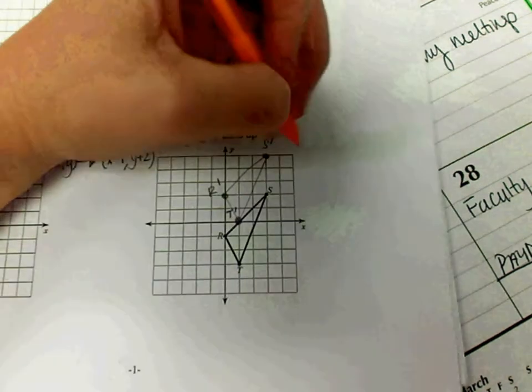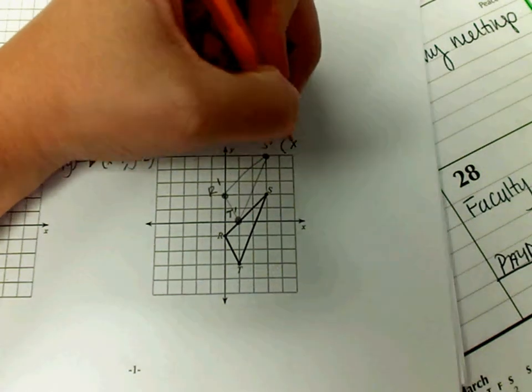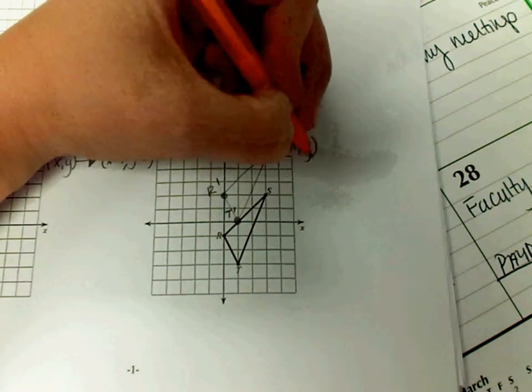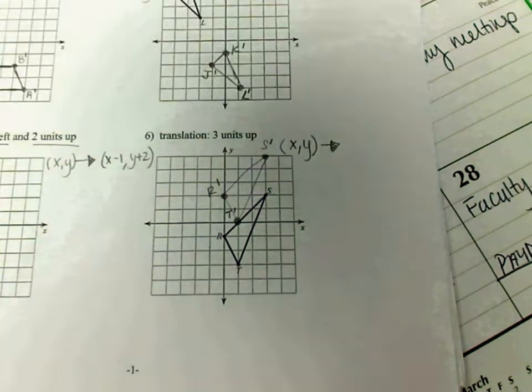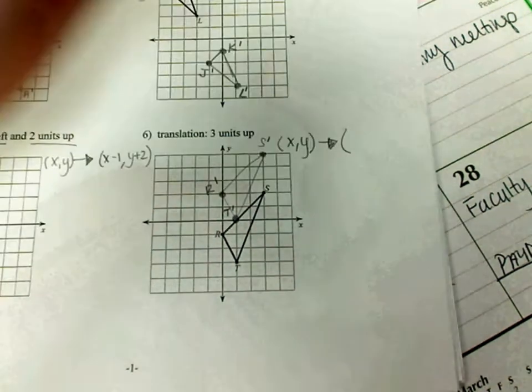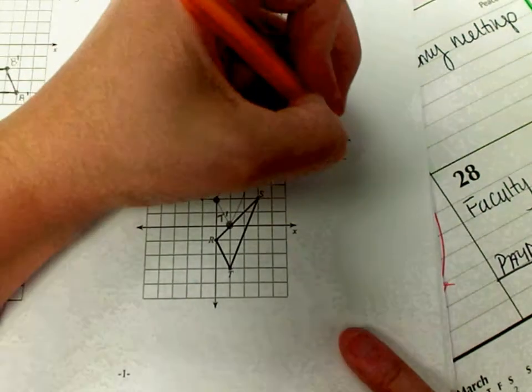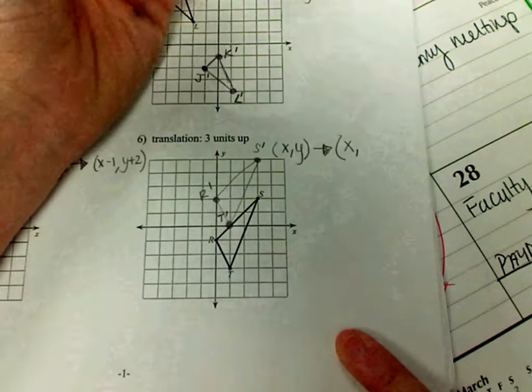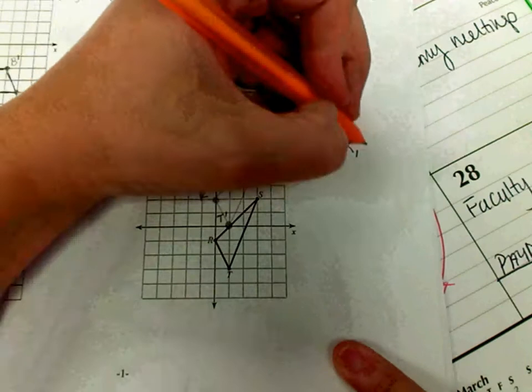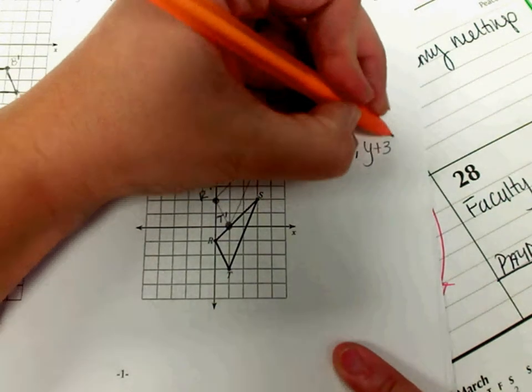Okay. Always start your rule, parentheses, x comma y, arrow. For this one, there's no left or right movement, so that means that your x-axis just stays the same. So just put an x and then a comma, and y plus 3. That shows 3 units up.